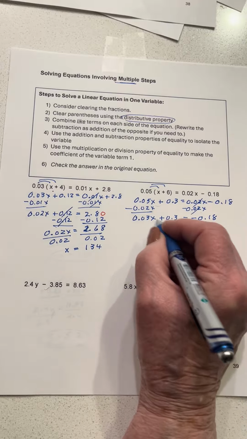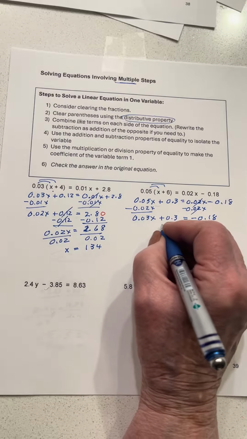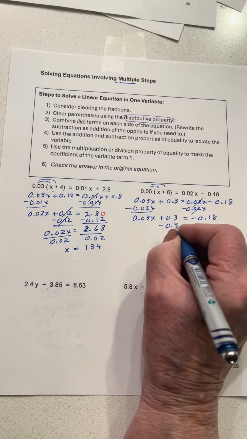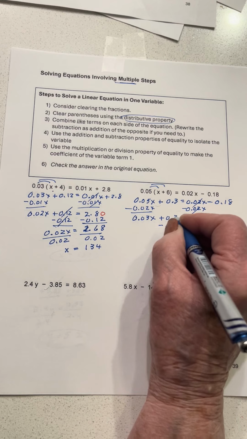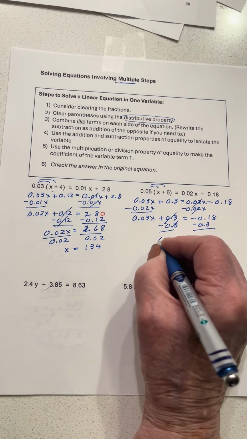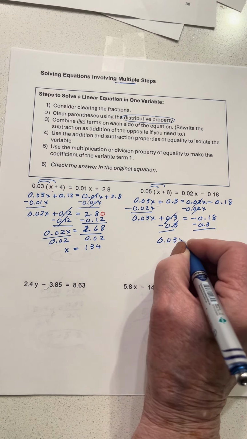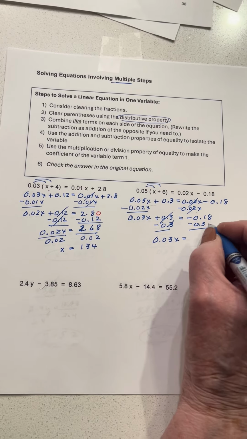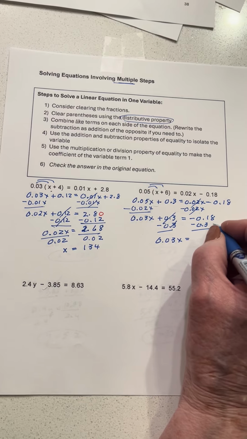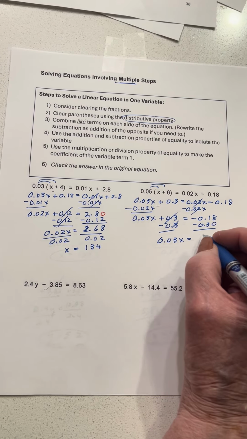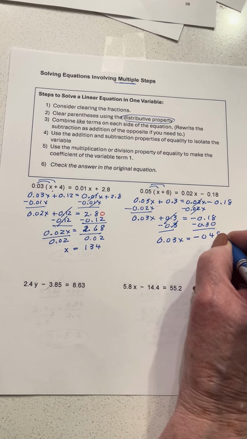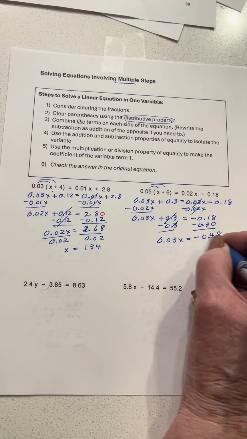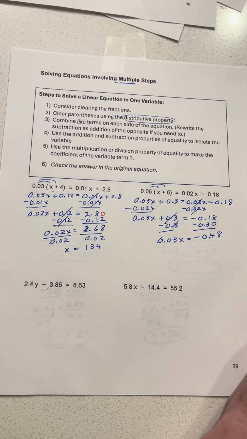Now I'm going to get rid of this. I'm going to move it over here, so I'm going to subtract 3/10ths from both sides. So these are gone. And I'm adding a negative and a negative. I can put that 0 in there if it helps me. And I'm looking at negative 4800ths.